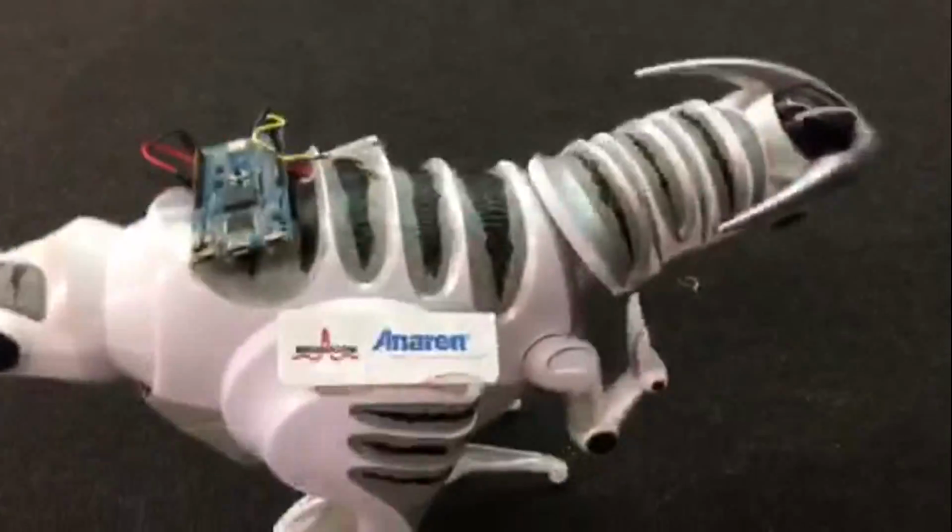You guys are showing some pretty interesting products here, such as this dinosaur. What's going on here? Yeah, so we're using Dino the dinosaur here at Embedded World to really show off our Anaren module and specifically our graphical user interface. Anaren is typically a module manufacturer. We work in space and defense, but we're working with a lot of companies that are doing Bluetooth Low Energy.